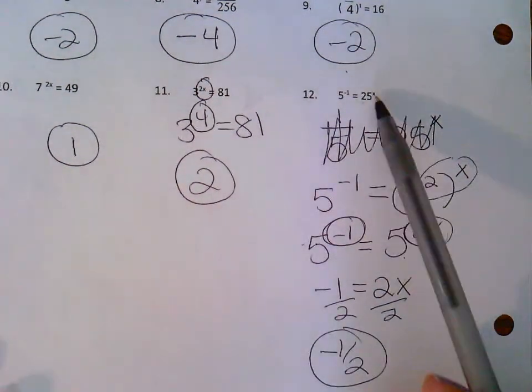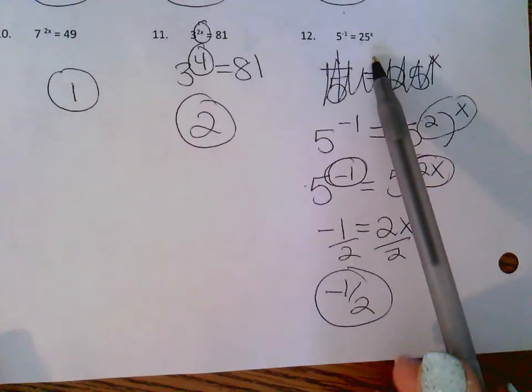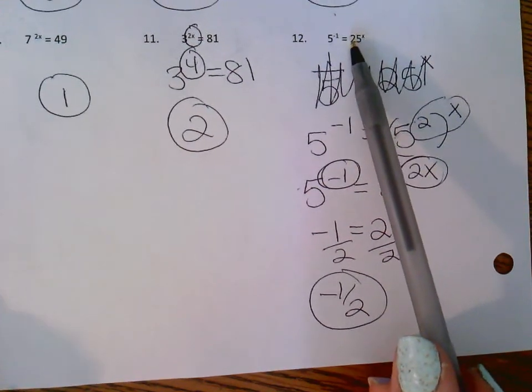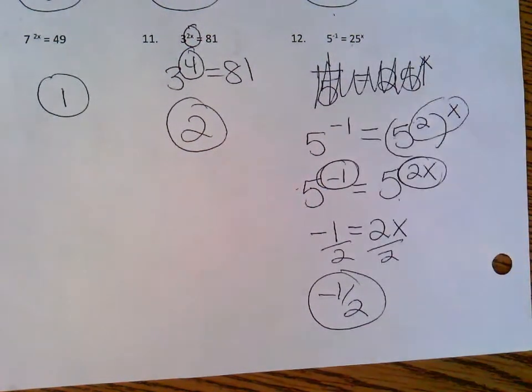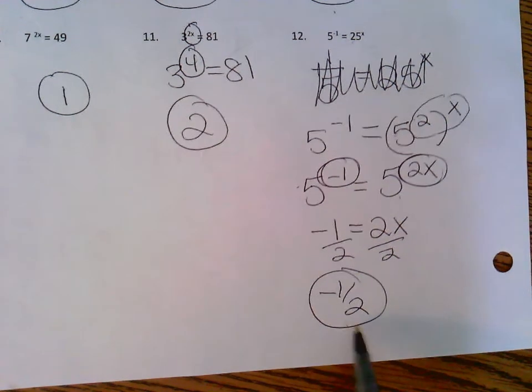So how does that make sense? If you take 25 and you take it to the 1/2 power, isn't that 5? Because we just talked about fractional exponents, right, or square roots. So -1/2 is the answer?